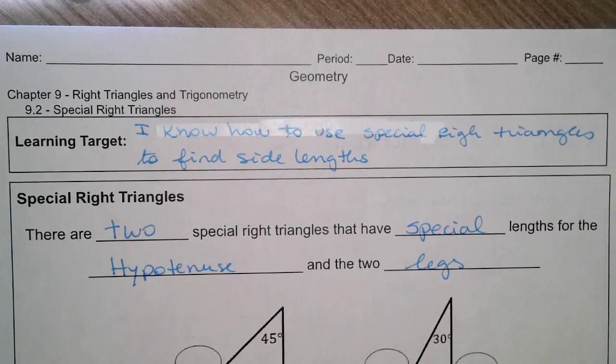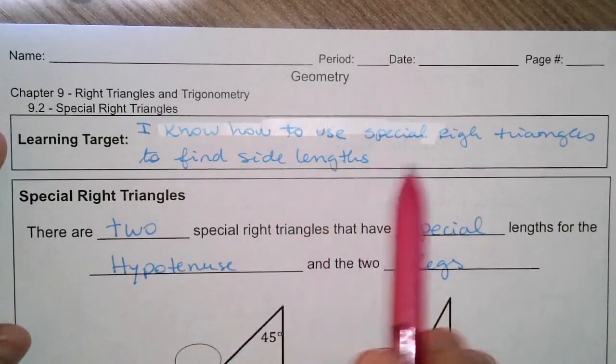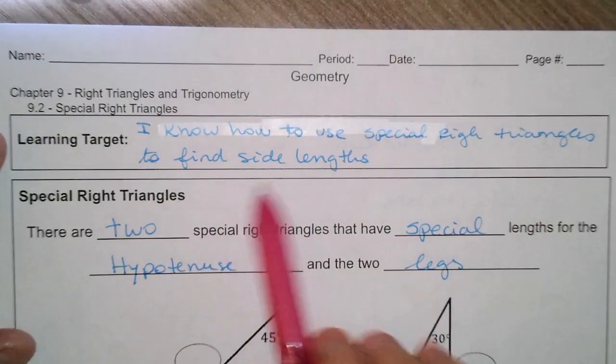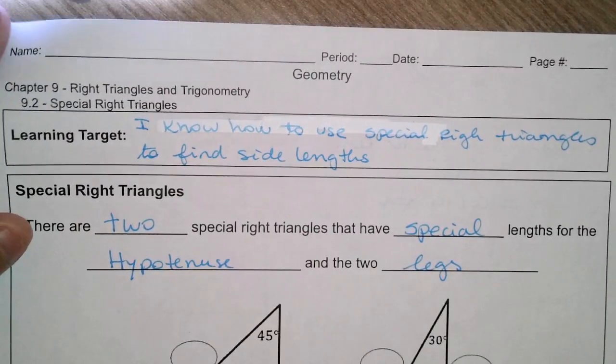Okay, so this is section 9.2, special right triangles. Our learning target: I know how to use special right triangles to find side lengths. This is actually like a shortcut.